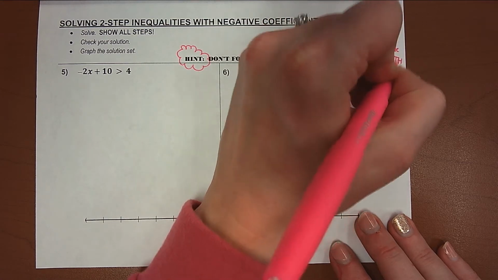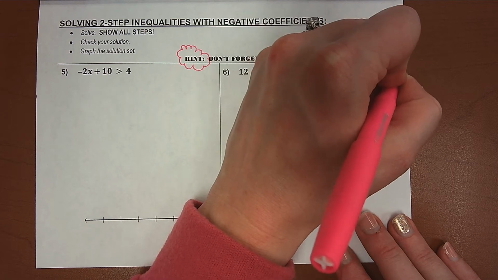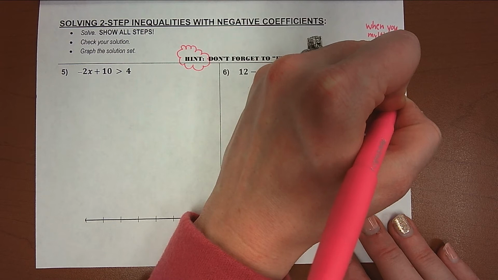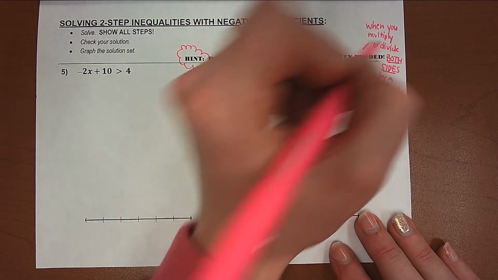The important thing that we notice here is that when we do it to both sides, that's what's important here.